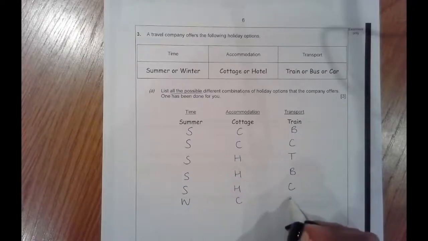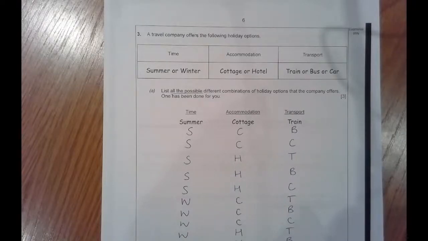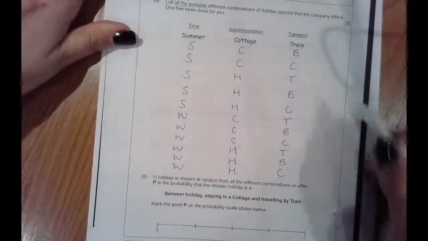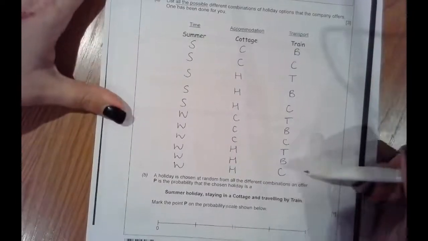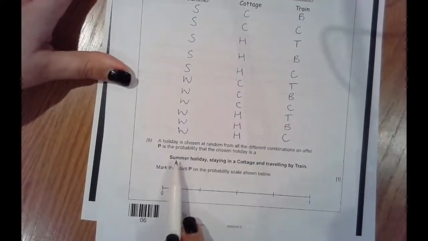Winter cottage train, winter cottage bus, winter cottage car, winter hotel train, winter hotel bus, winter hotel car. So altogether 12 options.